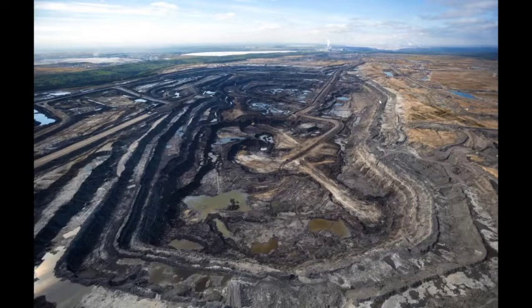The reason I'm showing tar sands is that it costs 4 times as much carbon to dig up this oil because it's sticky and gritty and you have to refine it. It's a really dirty, messy process.